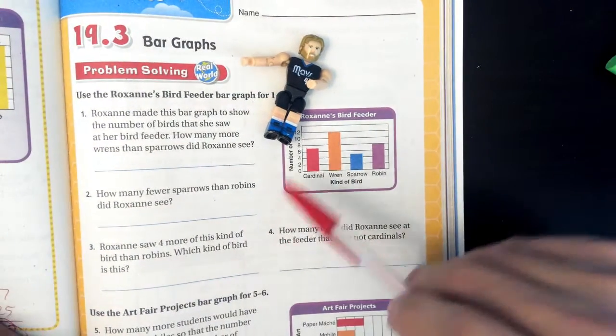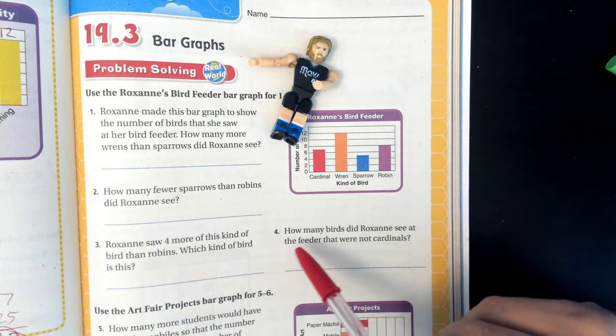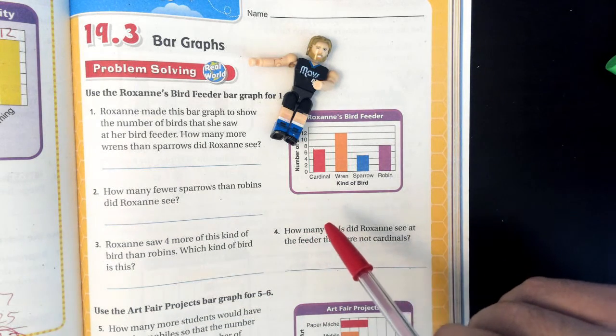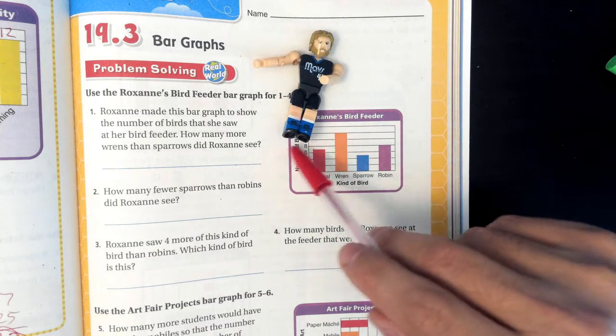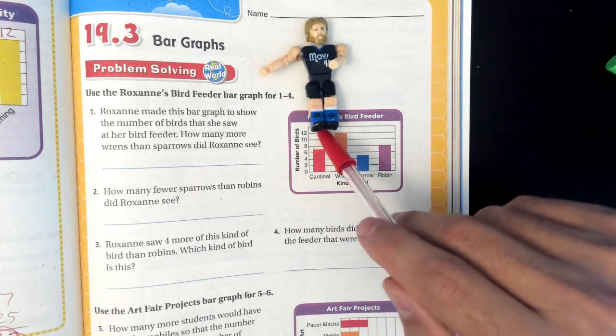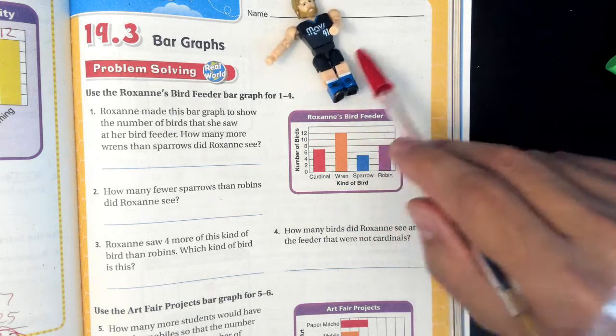Hello students, Lego Dirk is here to help us learn a little bit about bar graphs this week. Yes, Mr. Rigo, that's what I'm here to do. Bar graphs are my favorite kind of graph, because they're made of bars.